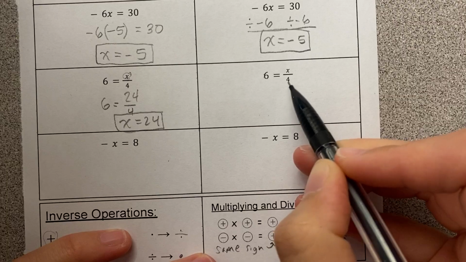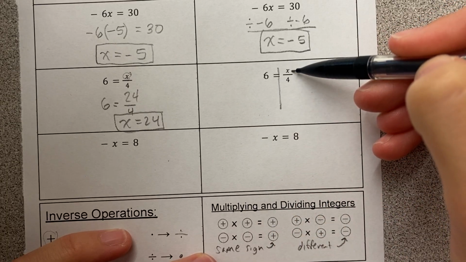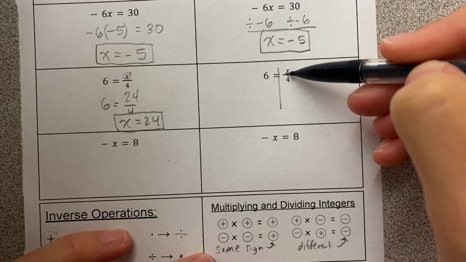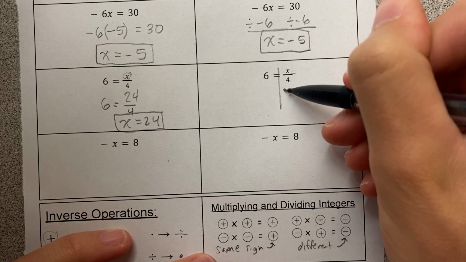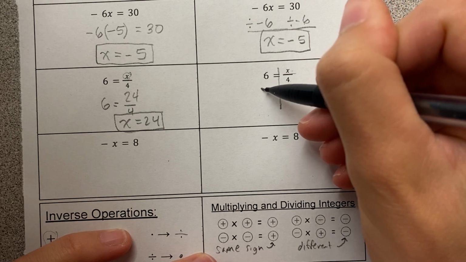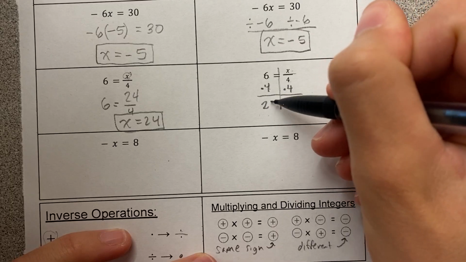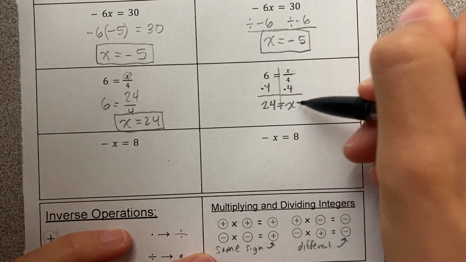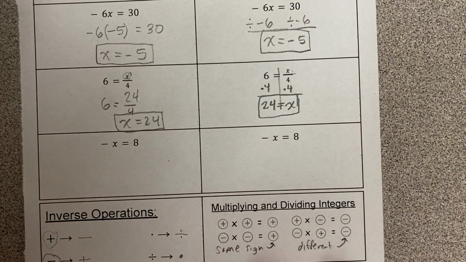Now, on the flip side, if I want to use the inverse operations, here's my x. I want x by itself. Right now, x is being divided by 4. So I'm going to do the opposite of dividing by 4. I'm going to multiply by 4 and multiply by 4. So this is 6 times 4. Again, feel free to use your calculator here, but this is 24 equals x, or x equals 24. Doesn't matter that it's in the opposite order.